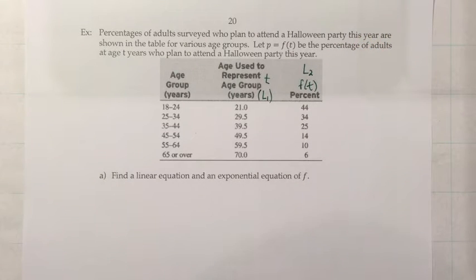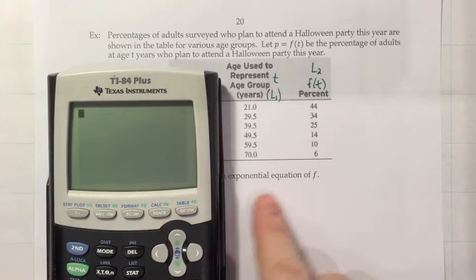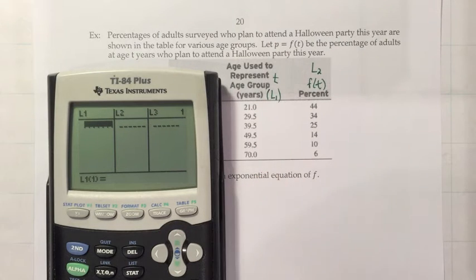So let's see, they say to find a linear equation and an exponential equation for this function. So we are going to do that, but I want to kind of explore that a little bit. So let's go ahead and enter the data in, and then we'll see about what they're asking there. So first thing would be to go to stat and edit and put these into L1. And then put those percentages into L2.